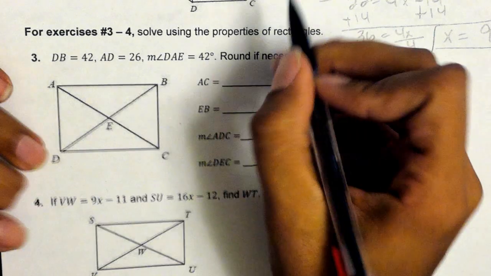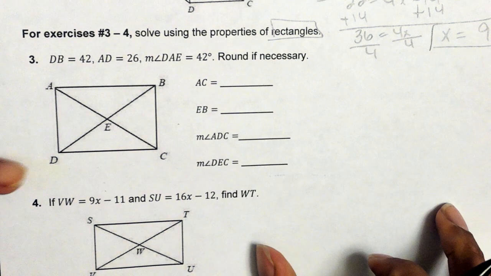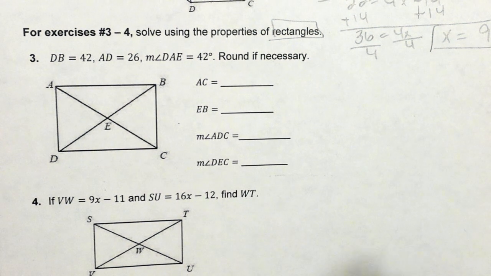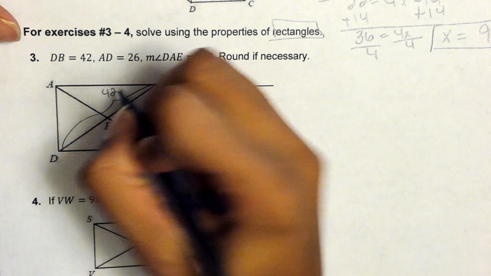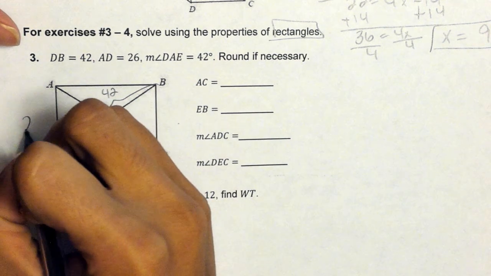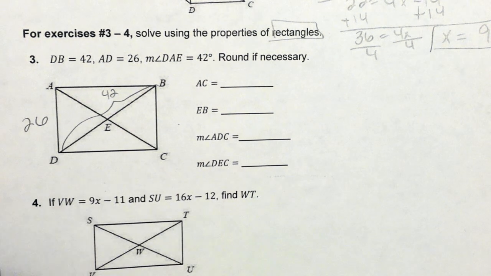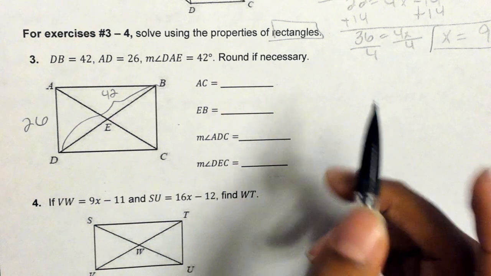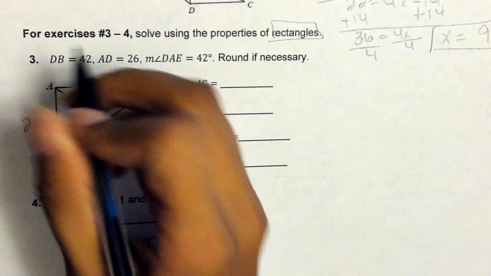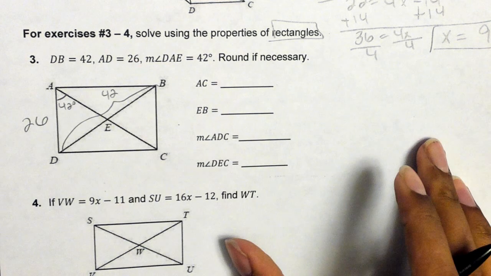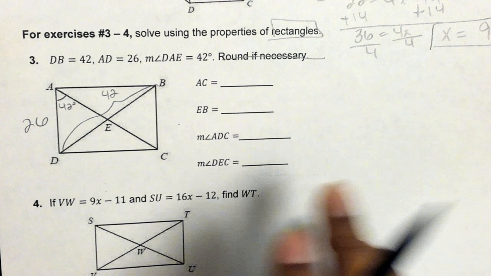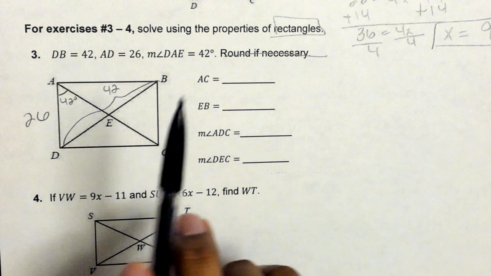Alright. Number 3 and 4 are rectangles. So keep that in mind. Look at your sheet that you have. We just did it. So it says DB is 42. AD is 26. Let's see, we got angle DAE. DAE, so we're going to go right here, is 42 degrees. And that's all they gave me. Round if necessary, keep that in mind. Okay, so let's go ahead and solve here.